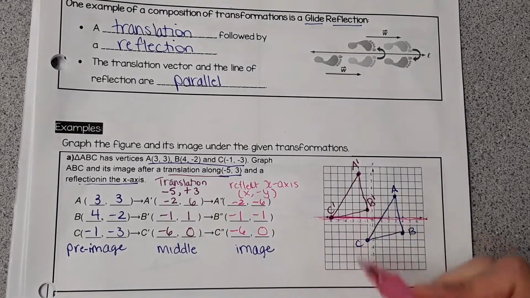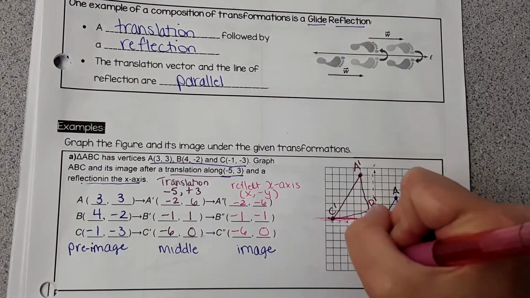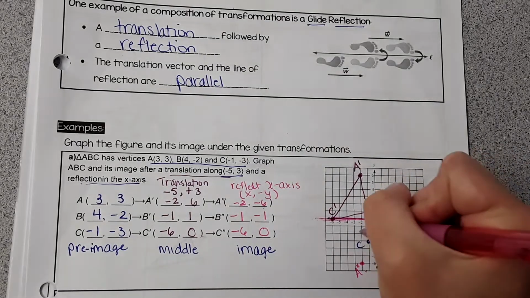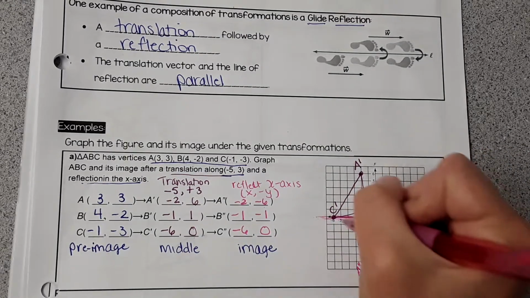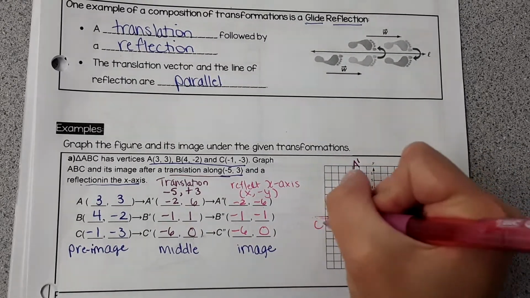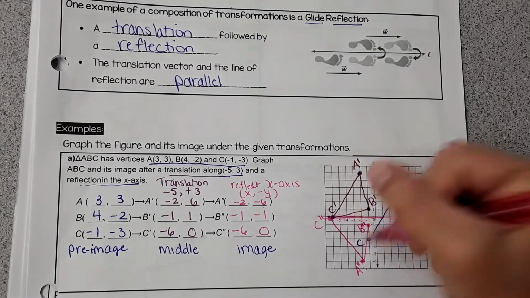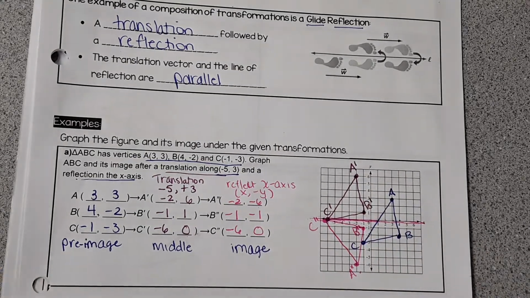Okay, so now reflecting this shape over the x-axis, negative 2, negative 6. We double prime is how you would say that, and negative 6, 0. And there's your final image.